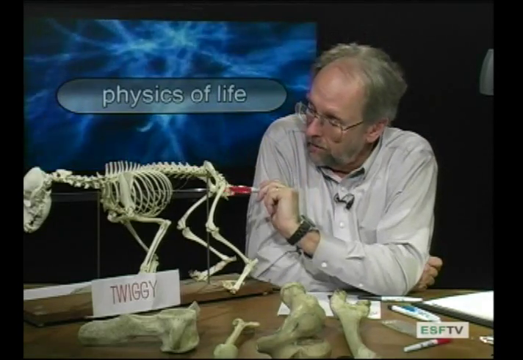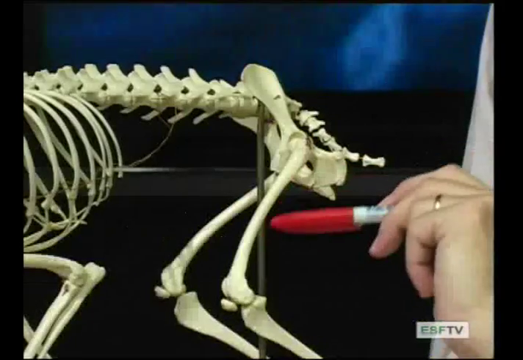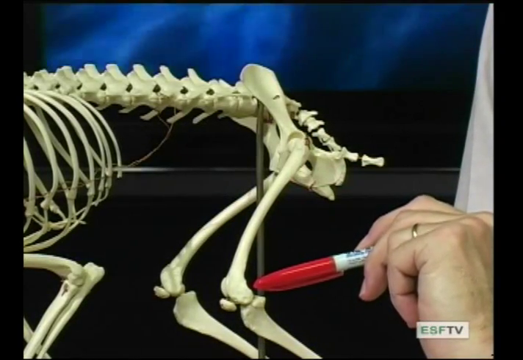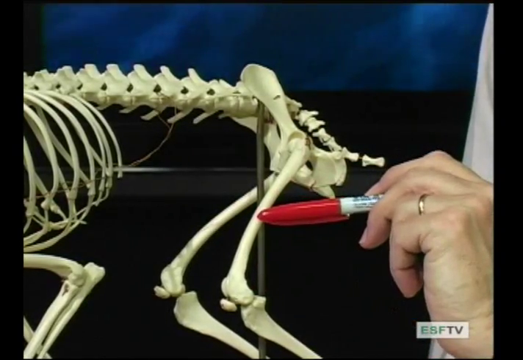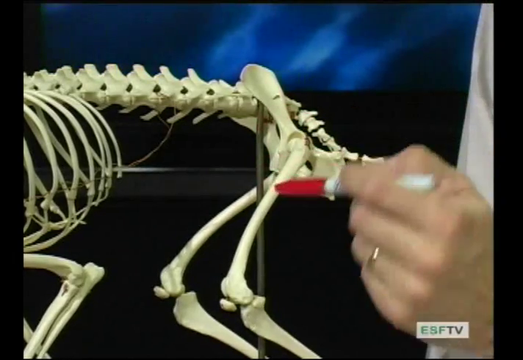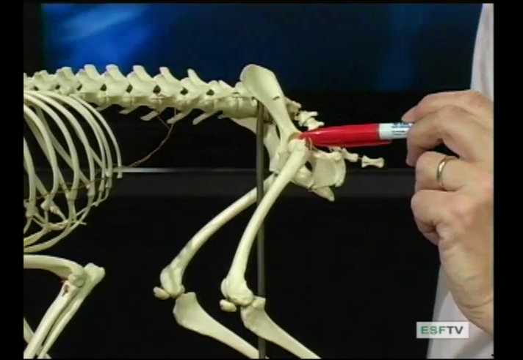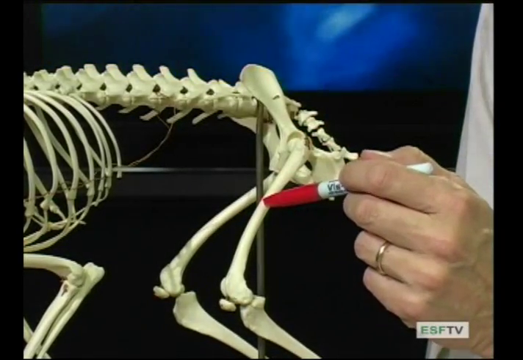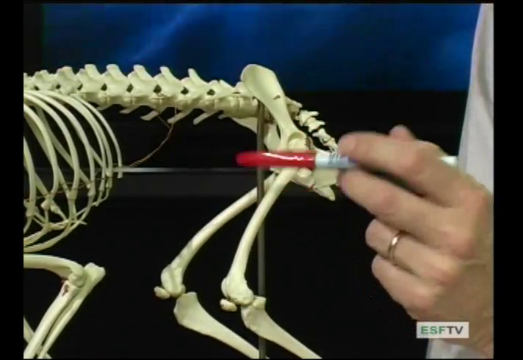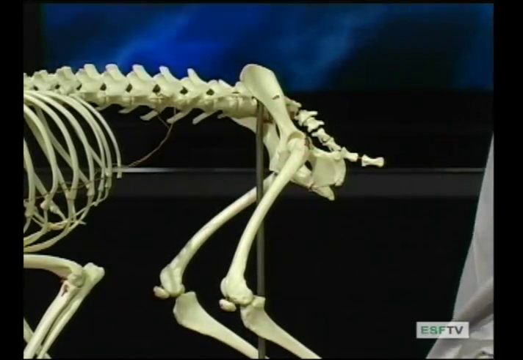If we come back here to Twiggy, we see that the bone here is going to be experiencing a kind of flexion when it's flexed between these 3 points: the point of attachment at the knee, the point of attachment at the pelvis, and the point of attachment and force application at the middle of the bone.